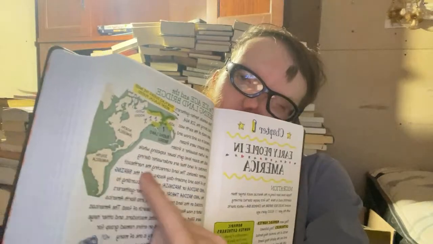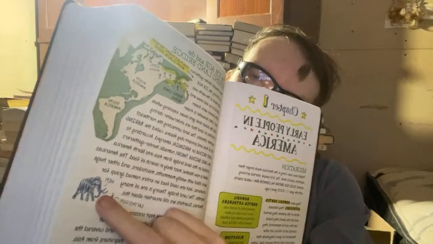And there's a map right here showing what they're talking about. And there's a little picture right there, so that's fun.